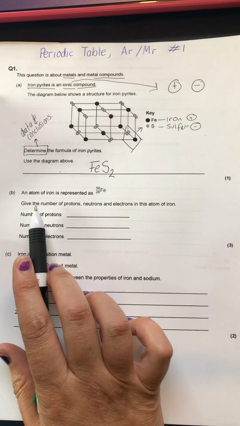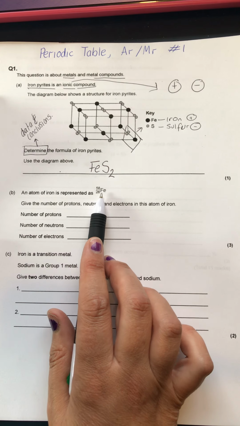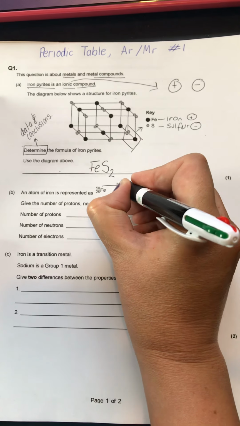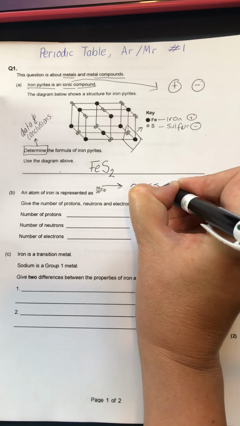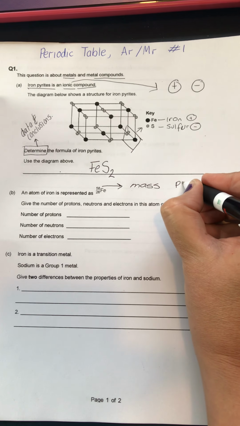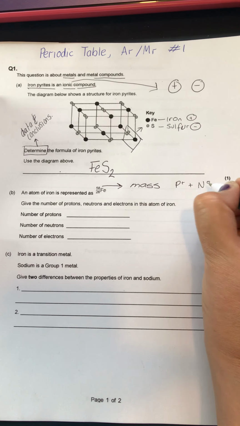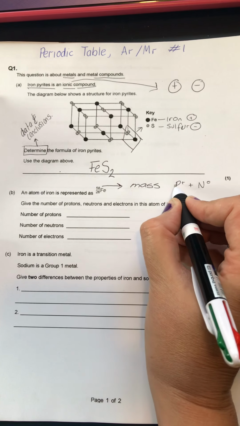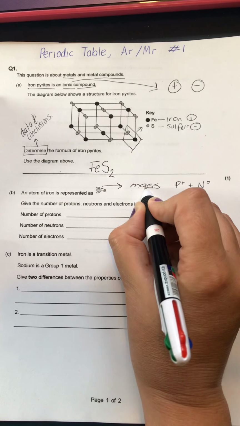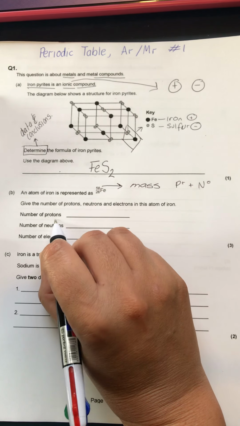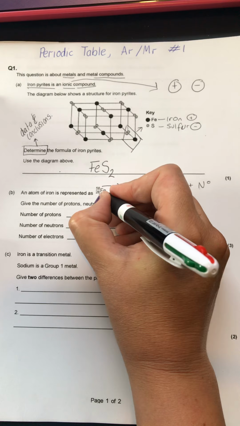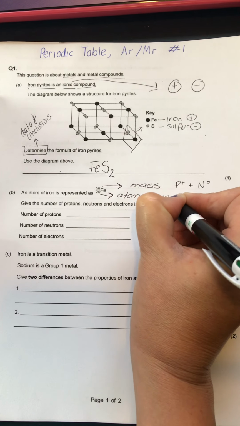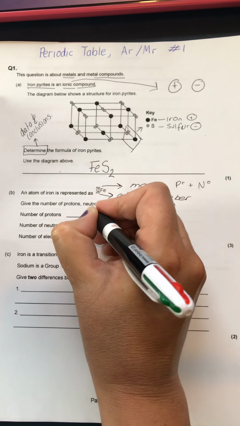Next question. An atom of iron is represented as Fe 56 26. So the massive number is the mass number, and that is my protons plus my neutrons. So the number of protons and neutrons added together is the mass number, which is 56. The number of protons is this one here, which is the atomic number. So protons is 26.